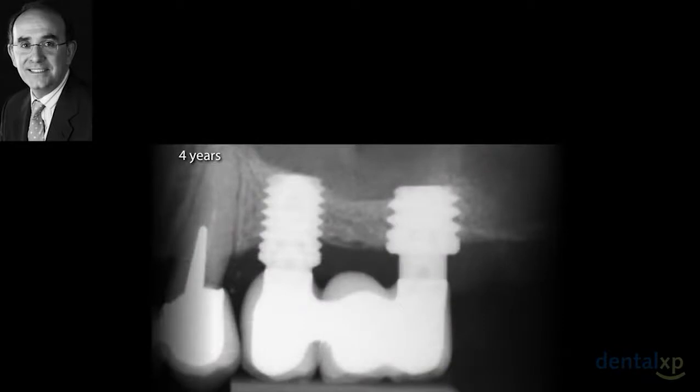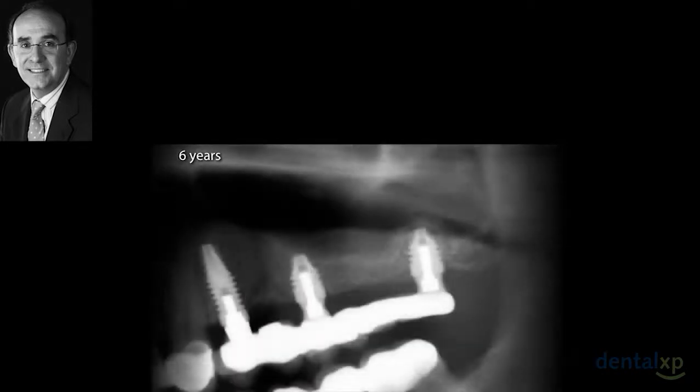In this situation, it is also possible to obtain apical growth and a very stable result after 4 years. Exactly the same in other cases. With 6 years follow-up, we can observe the perfect stability around the implants.